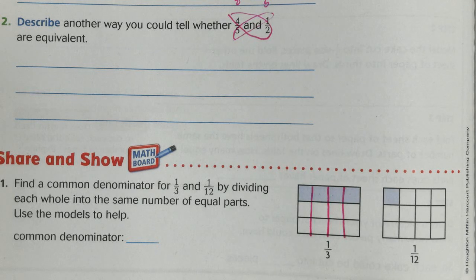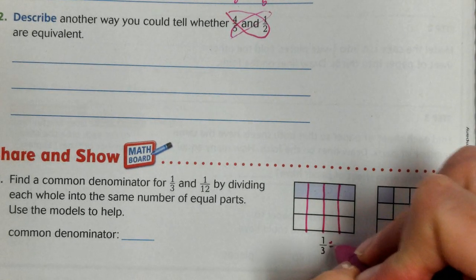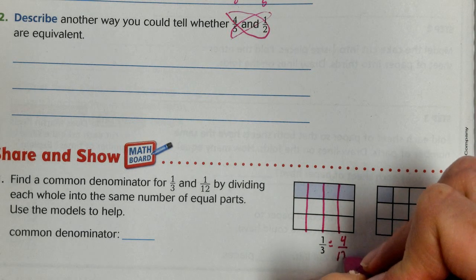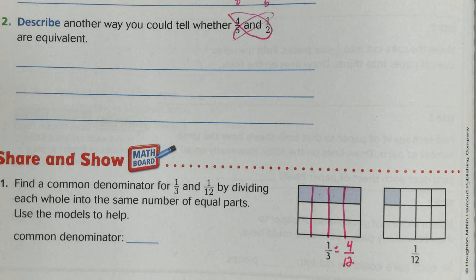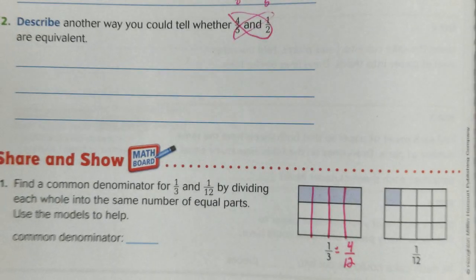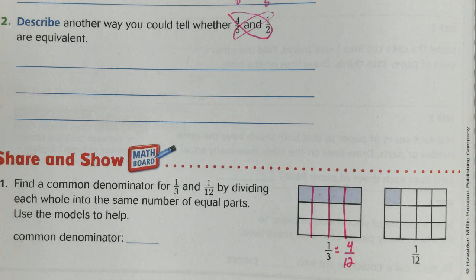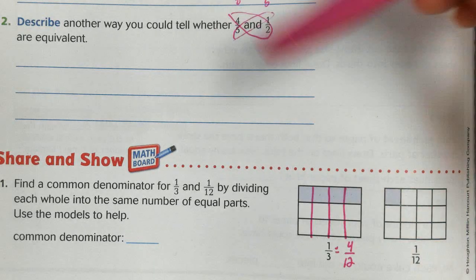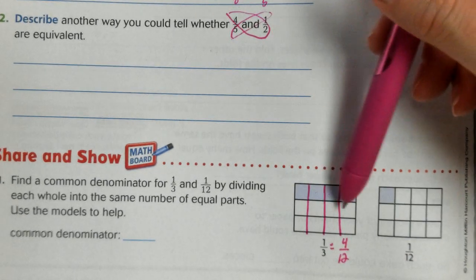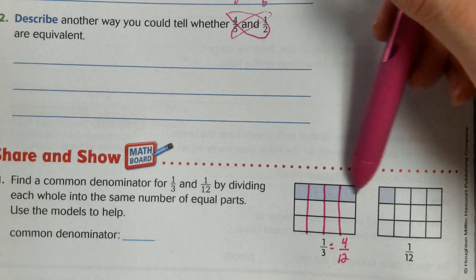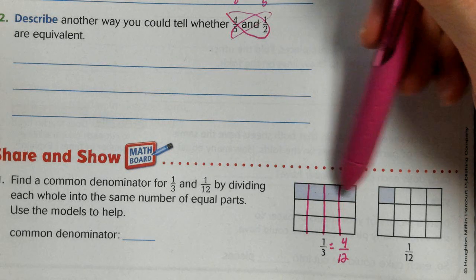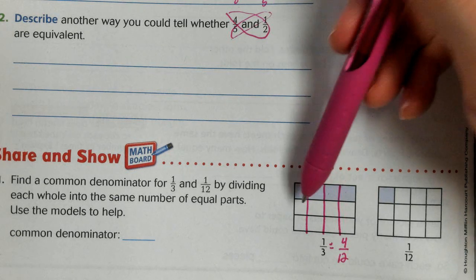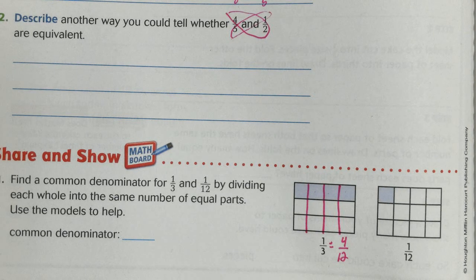It's 4. 1/3 is equal to 4/12. How do I know this? When I divide the thirds into 12ths, 1/3 was already colored, so now 4 parts are colored. So yes, I can look at the model.